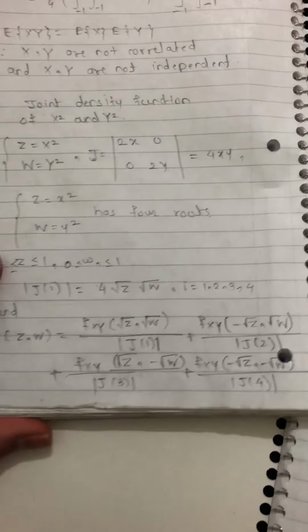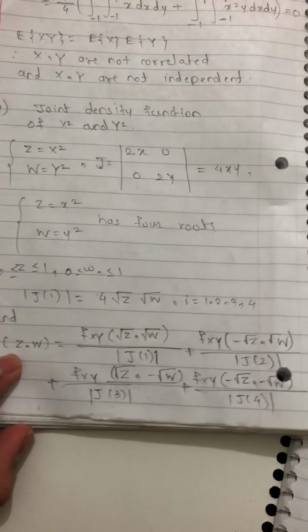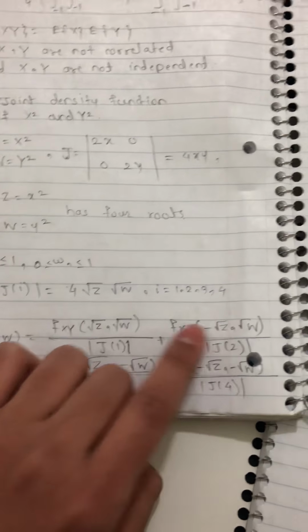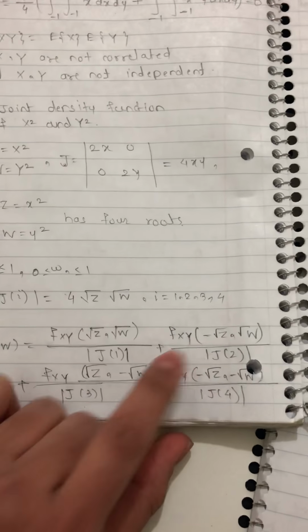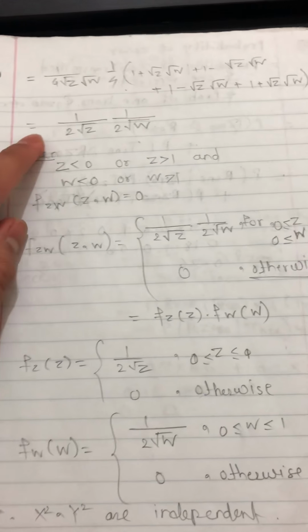Again solving the Jacobian with this formula, and finding our density function, placing the values of z and w. For 4 values there will be 4 terms. Adding them together, we get our final value.